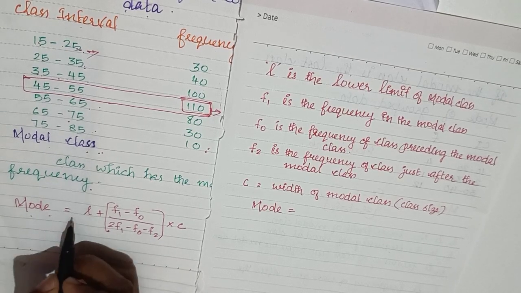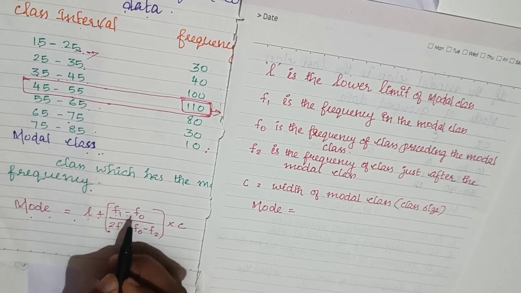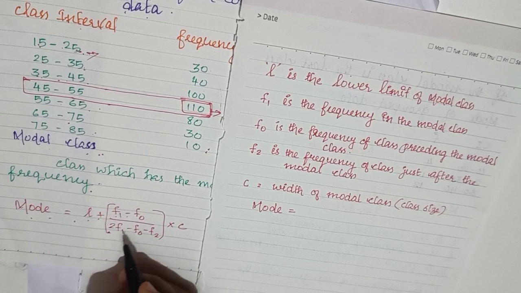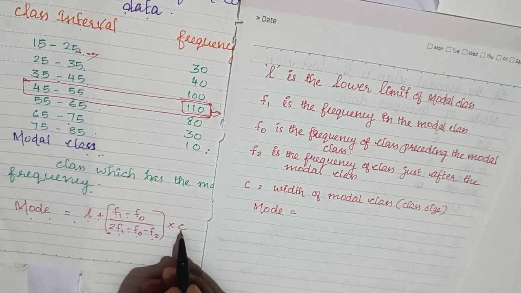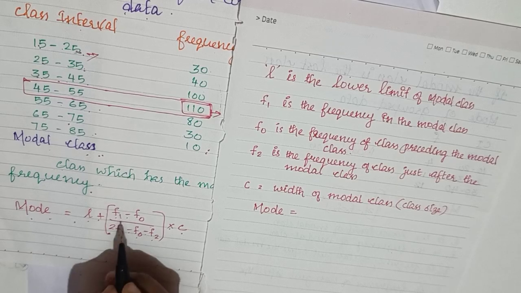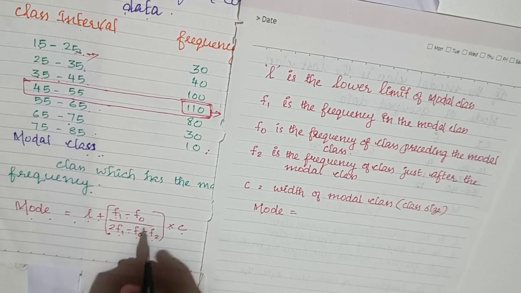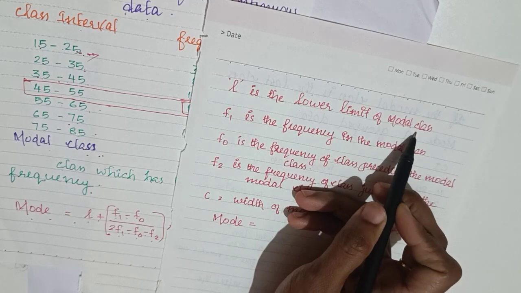We need to use a formula for calculating this mode. That is, mode is equal to L plus (F1 minus F0) divided by (2F1 minus F0 minus F2), into C. So here we will see what is L, what is F1, what is F0. L is the lower limit of the modal class.